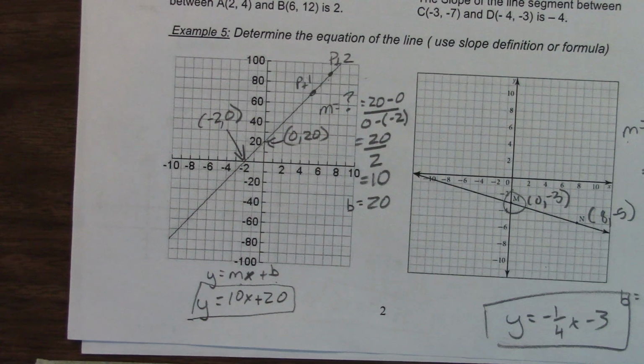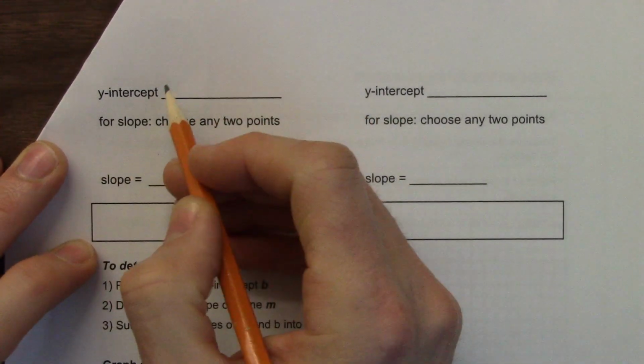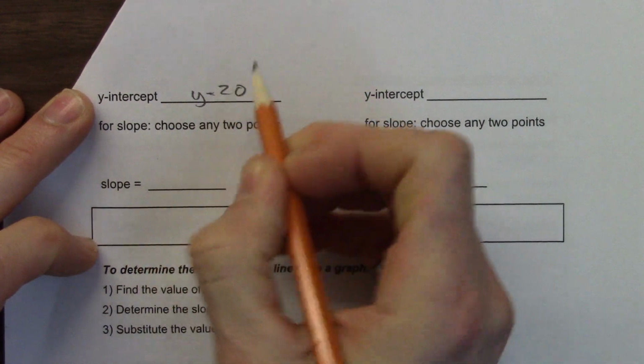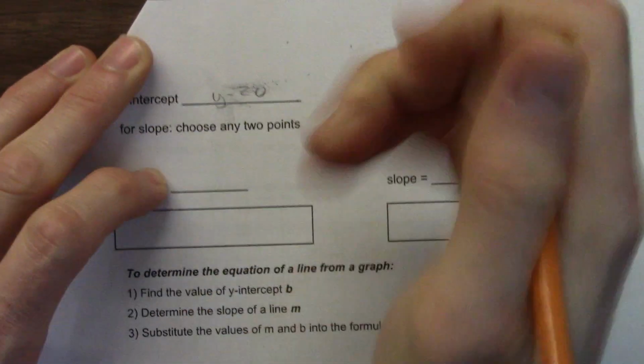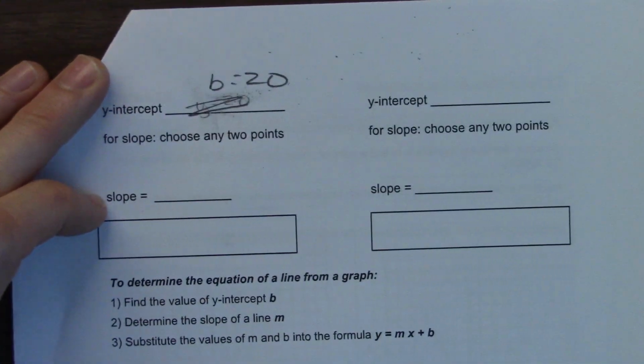Stefan. 20, yes. More specifically, what would I say? I could say y equals 20, right? Yeah, y equals 20. Or actually, we would probably just say b equals 20, right? B, because we know b is the y-intercept. So let's say b equals 20.